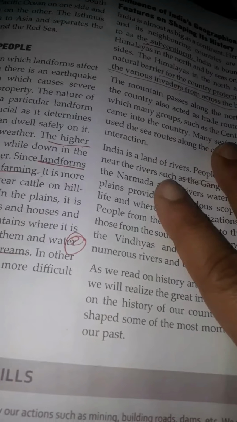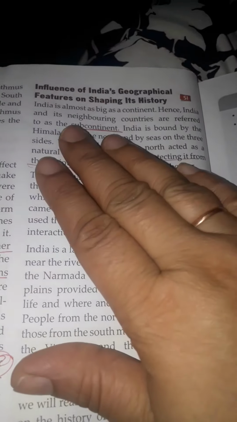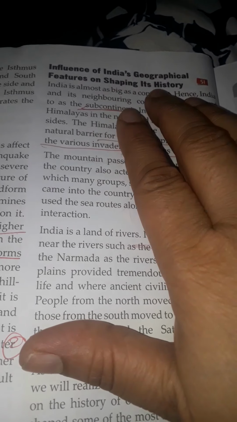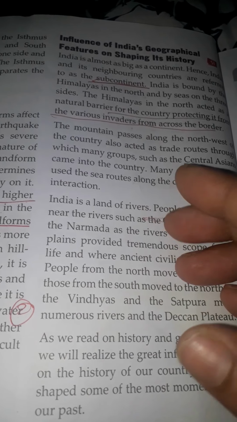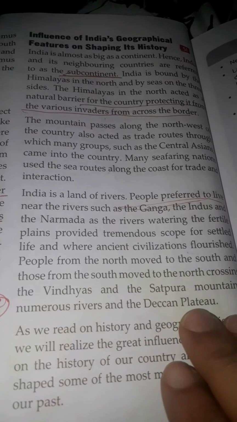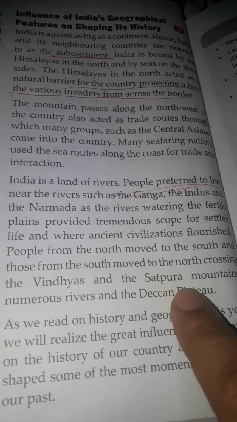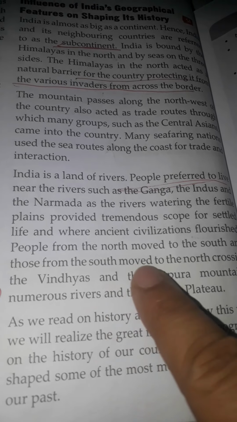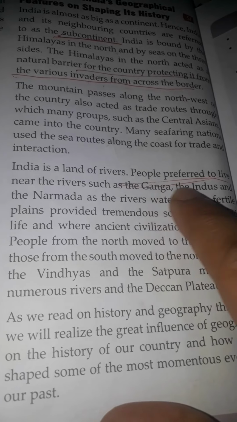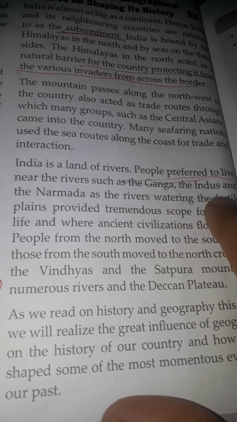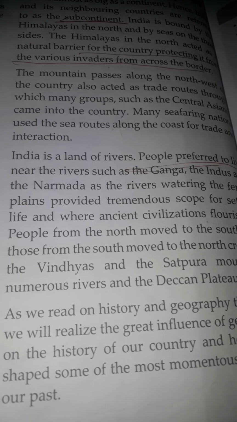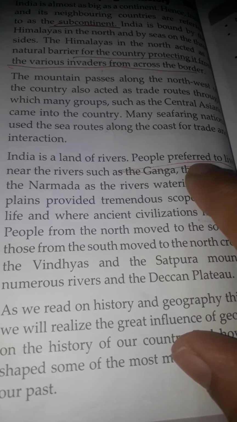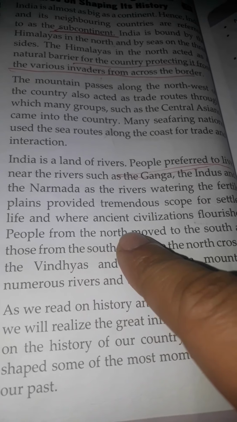So this is our syllabus. I think it is clear to you how Indian geographical features influence the shaping of its history. If we have a plateau area like the Deccan plateau, river valleys, the Vindhya and Satpura mountains, people prefer to live there. The Ganga, the Indus, the Narmada: the Ganga Valley civilization and the Indus Valley civilization are very famous. The Indus river is very famous, a little part of which is now in India and the rest is in Pakistan.